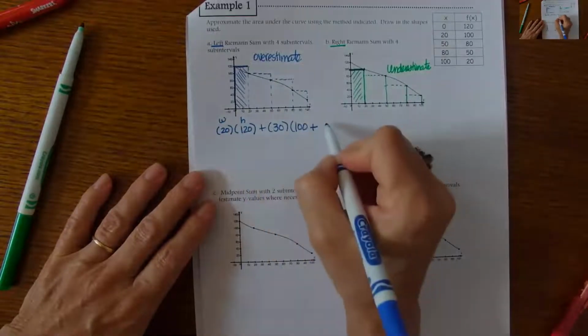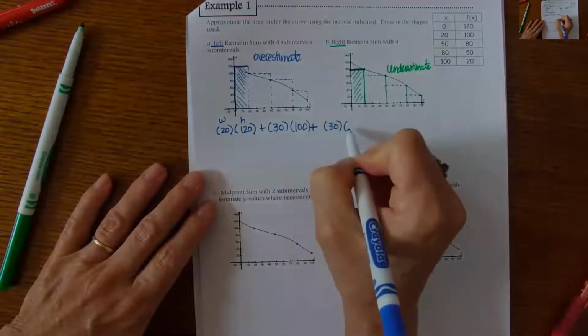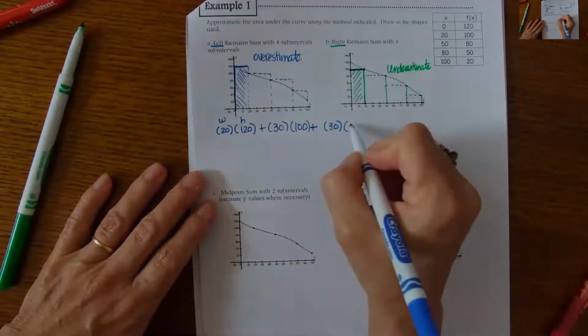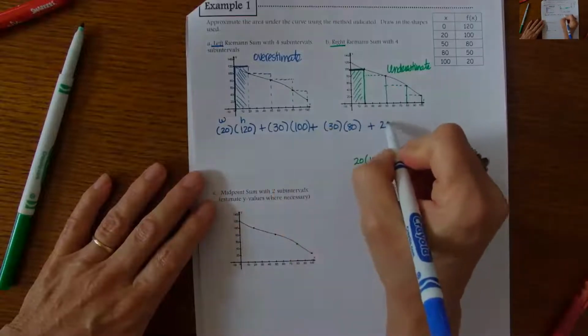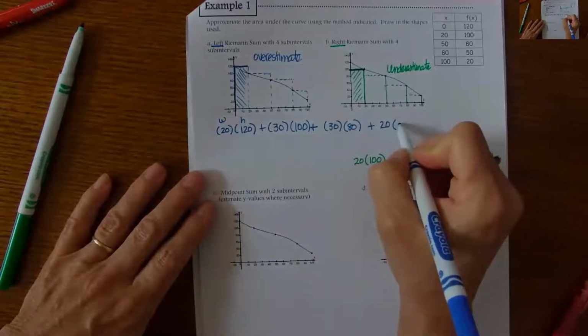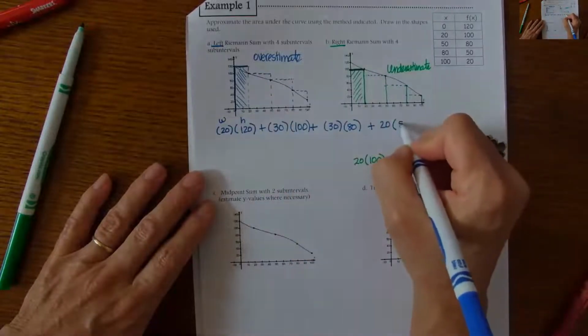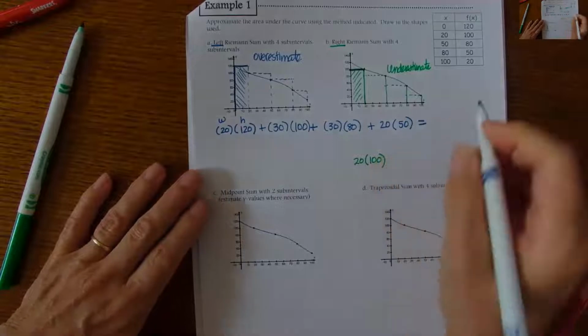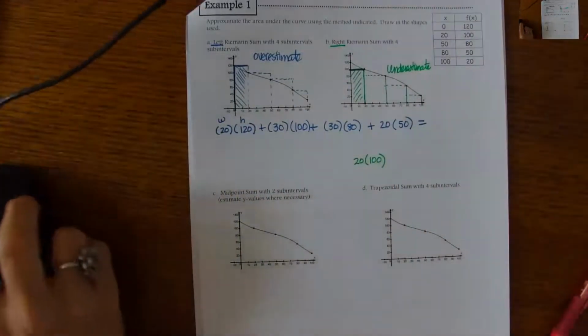Then the next one is also 30 times 80 plus, now 80 to 100 is just 20. And how tall is that? 50. So I'll let you take a second and punch those into your calculator and find us that area.